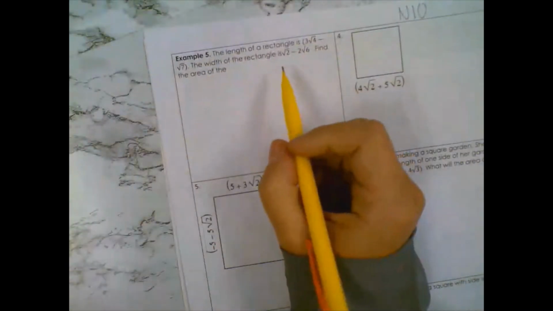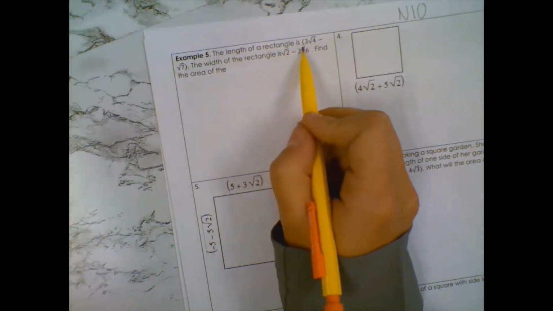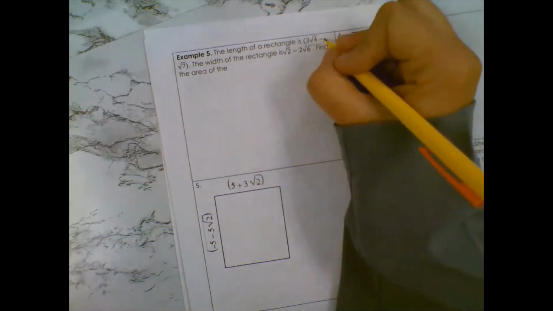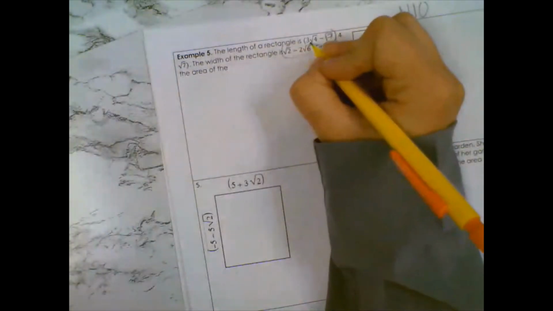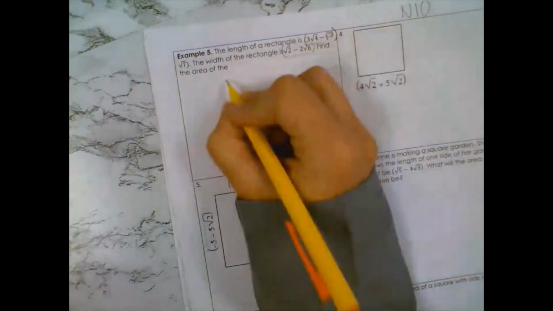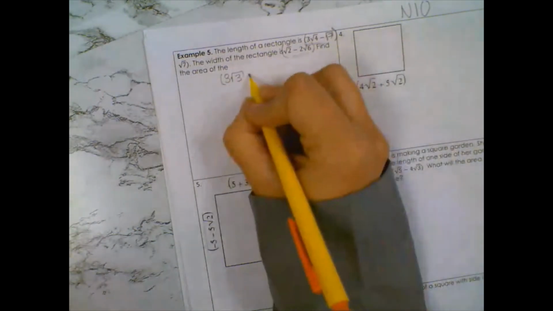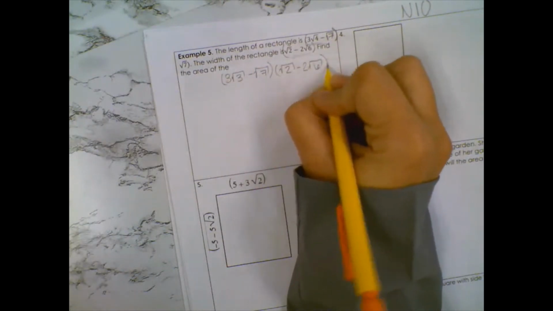So next page, same idea. So we are going to find the area of the rectangle. Now, it did get broken up in your notes, but that is a minus root 7. So I'm just going to rewrite that here so you can see it as one thing. And then the width is another 2 terms. So this is where we really need to be careful because right now we have a 2 by 2, the 3 root 4 minus root 7, that's the length, times the width of a root 2 minus 2 root 6.